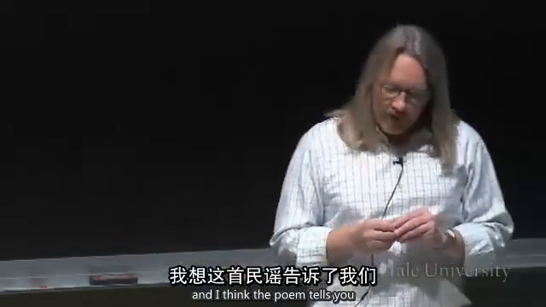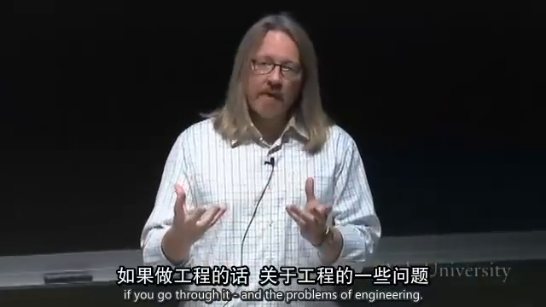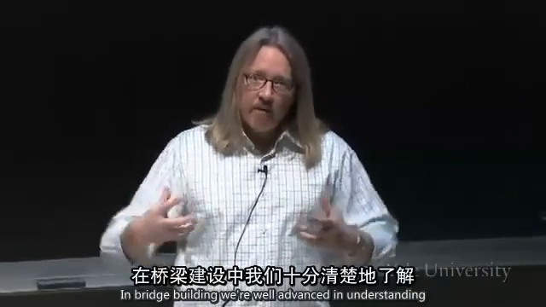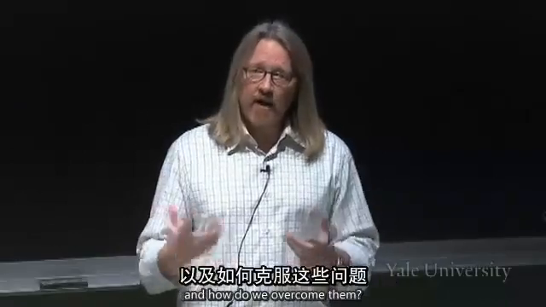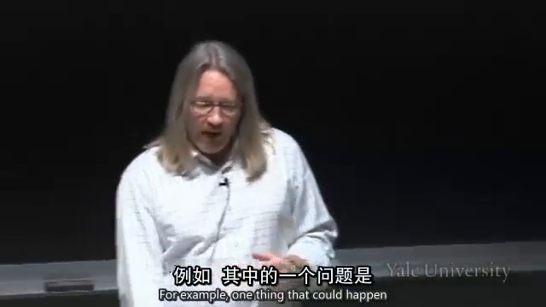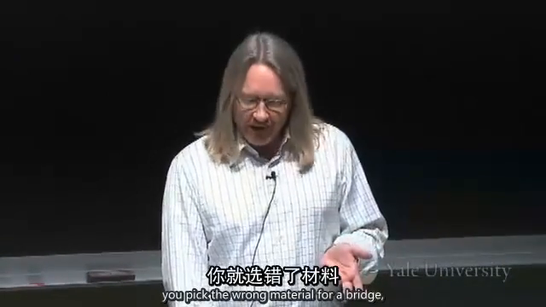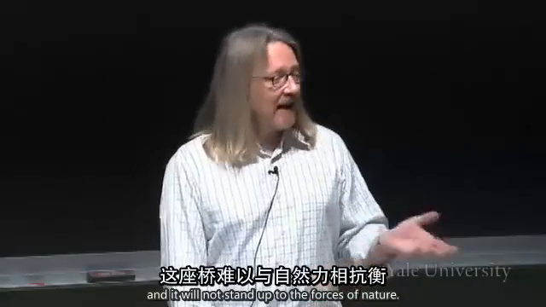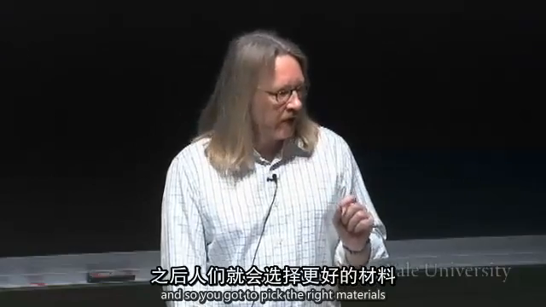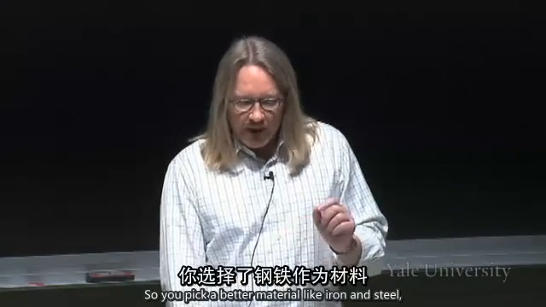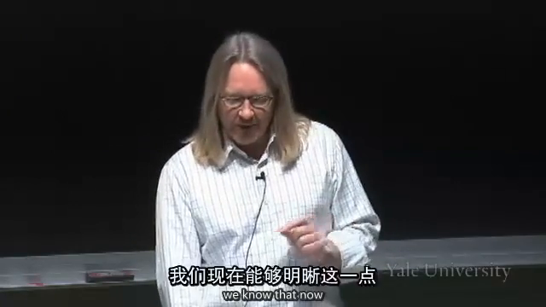And I think the poem tells you something about engineering, right? If you go through it, the problems of engineering. And in bridge building, we're well advanced in understanding what the problems with building bridges are and how we overcome them. For example, one thing that could happen is that you build it up with wood and clay. You pick the wrong material for a bridge, and it will not stand up to the forces of nature, right? It will wash away. And so you've got to pick the right materials in order to build a bridge. So you pick a better material like iron and steel. That makes a better bridge. We know that now because we have experience with bridges.